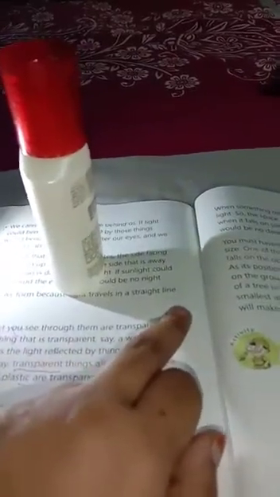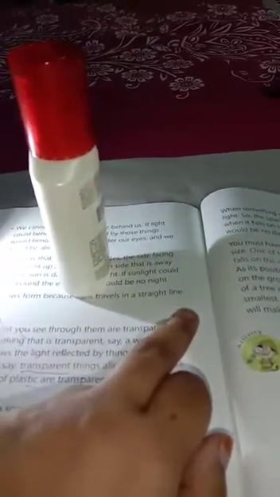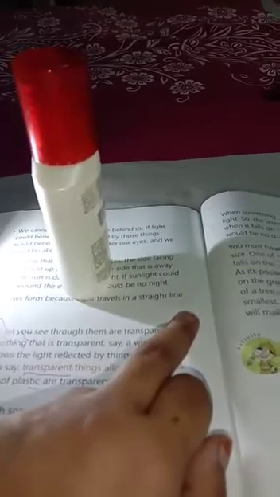For example, you can see the shadow is formed on the book. If light could bend, there would be no darkness behind this opaque object. In other words, there would be no shadow. I hope you have understood, my dear children.